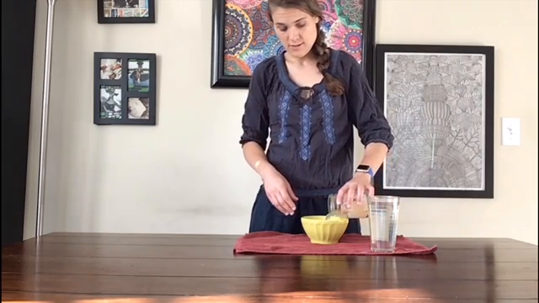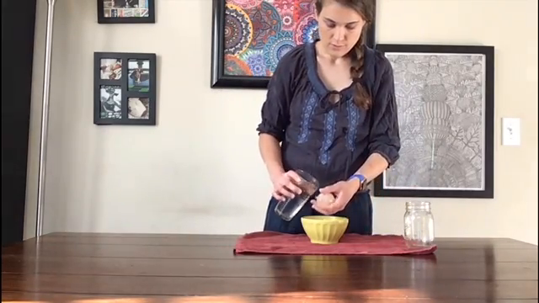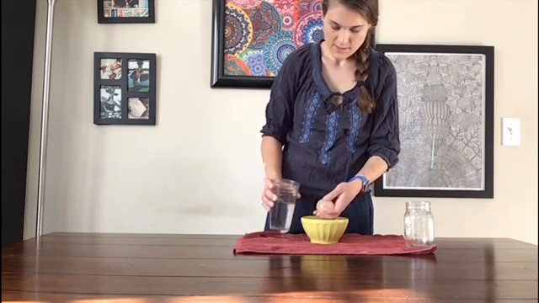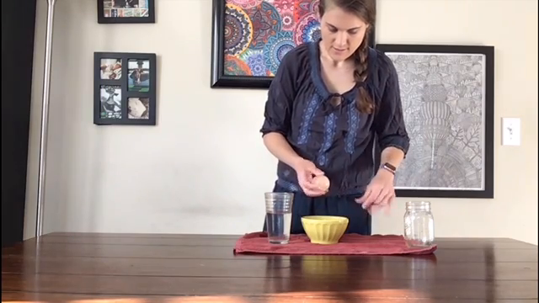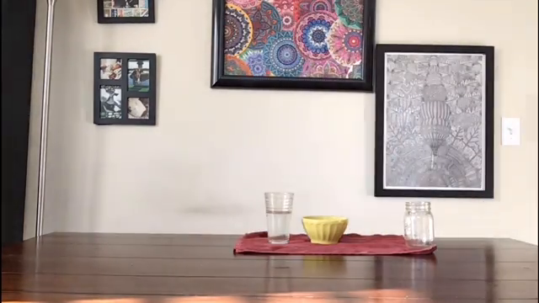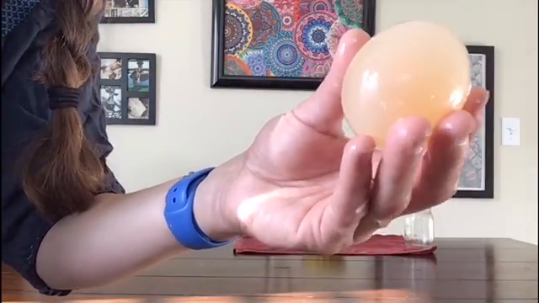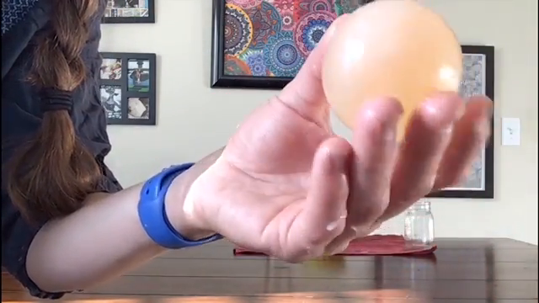So I'm gonna empty out this vinegar and be very careful with my egg. Still got some bubbles on it, so I'm gonna just rinse it off a little bit. Just get those last little parts of the eggshell. Okay, so I'm gonna bring it over because I want you guys to be able to see this. So we have an egg with absolutely no eggshell on it. And you can see the yolk inside. If you look really hard, there's that yellow yolk.